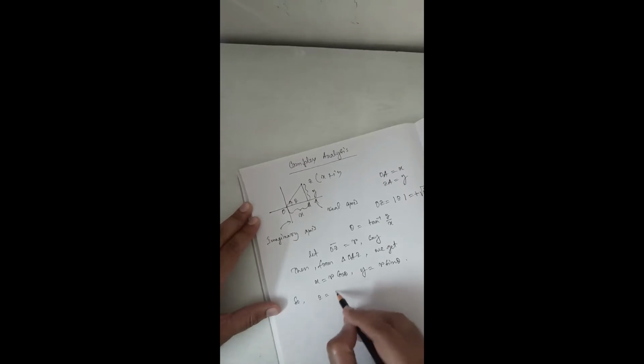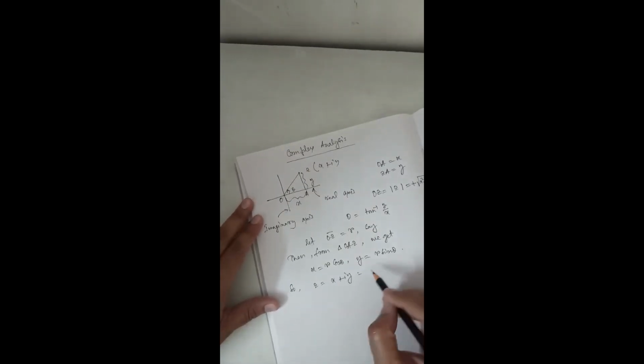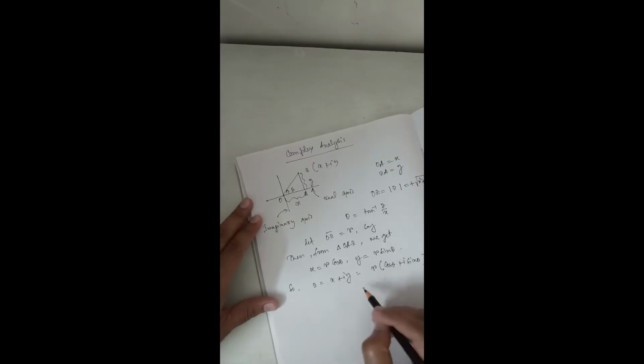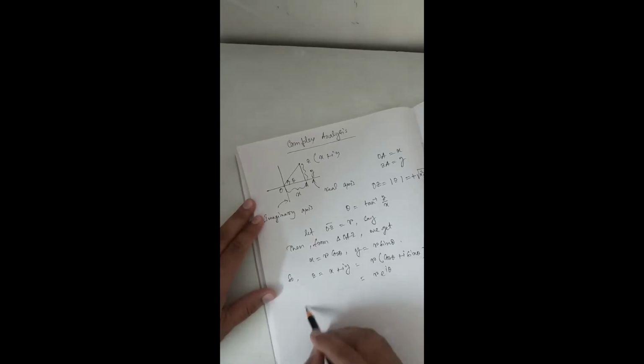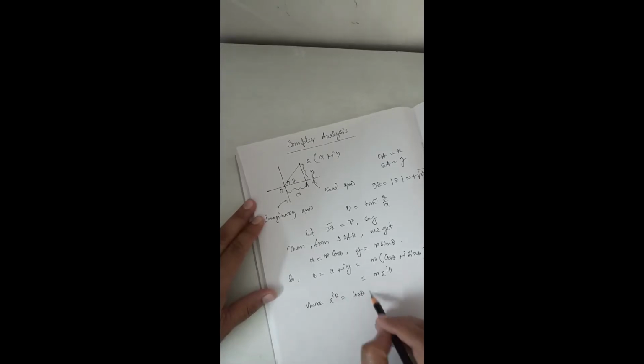So Z, the complex number, which is x plus iy, I told you before, can be written as R into cos theta plus i sin theta, which can alternately be represented as R into e to the power i theta, where e to the power i theta is cos theta plus i sin theta.